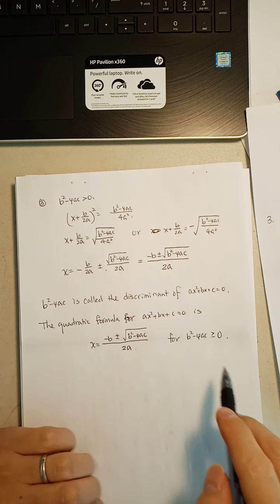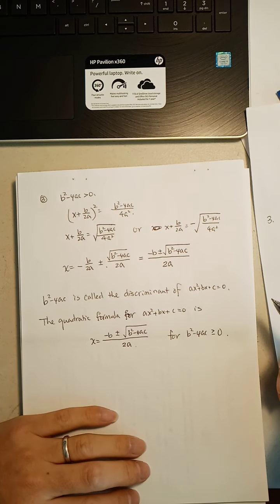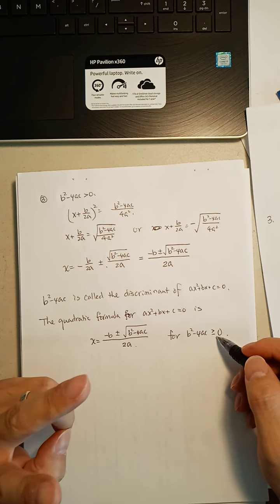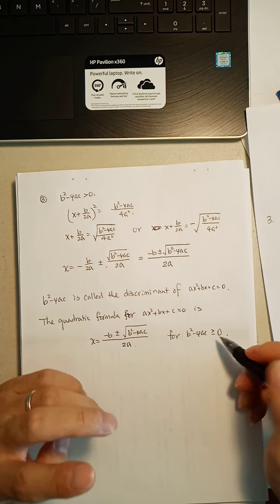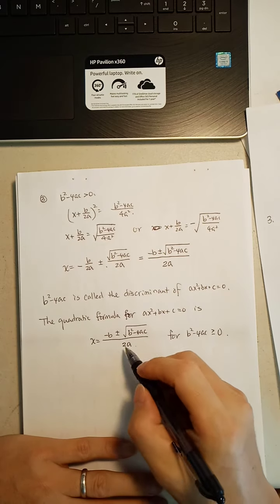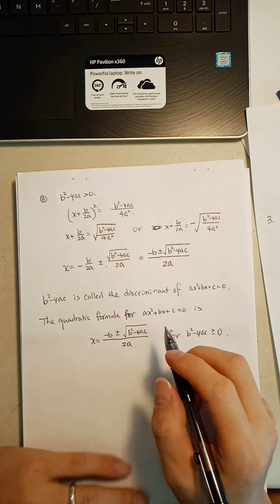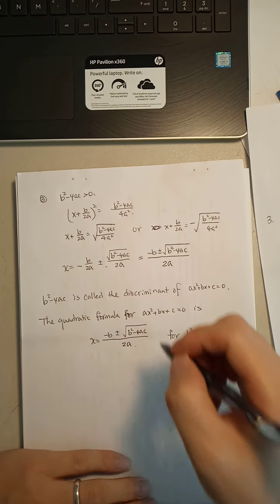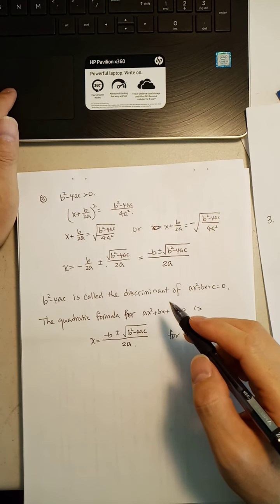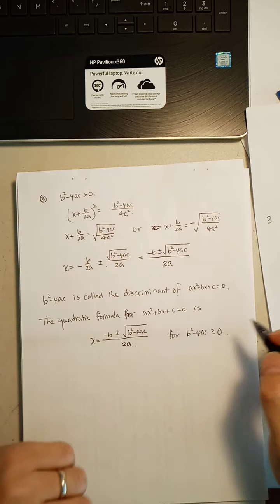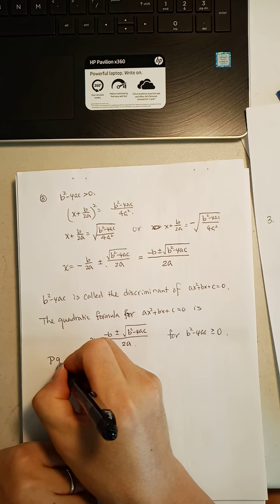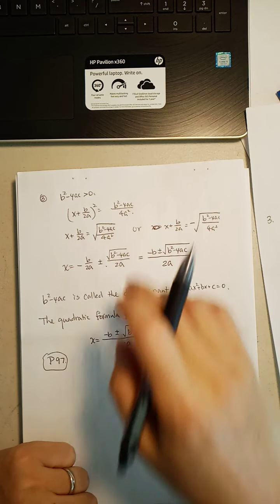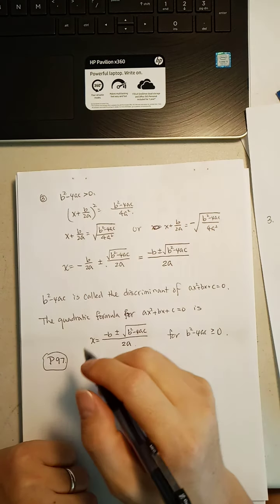If this discriminant is negative, no solution, so there's no quadratic form. When it is greater than or equal to 0, a repeated solution, a double solution, it still has two solutions. But if it's greater than 0, you have two different solutions. Okay, so the discriminant, this is on page 97. On page 97, you will read that discriminant.